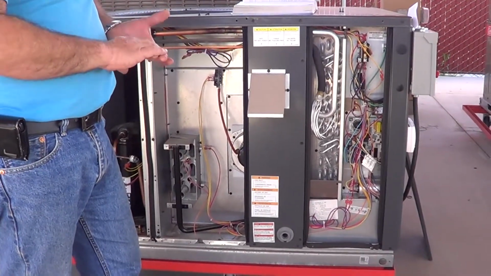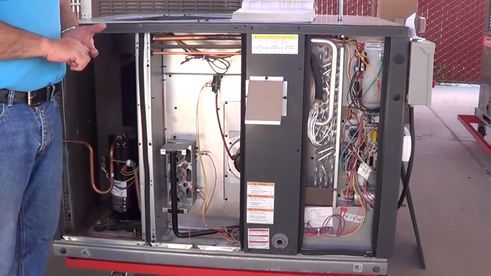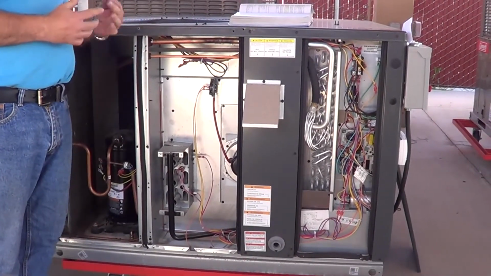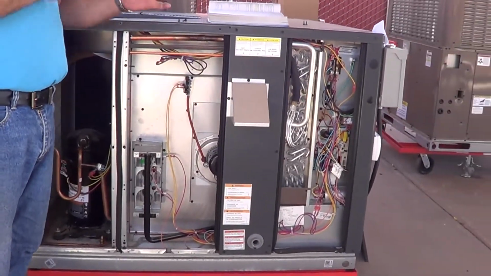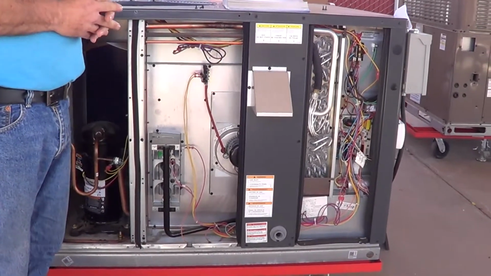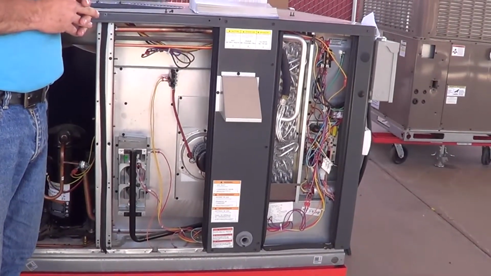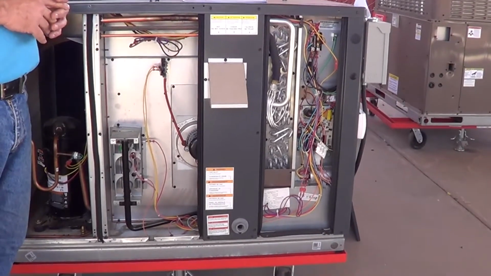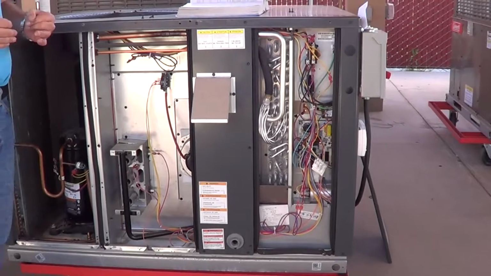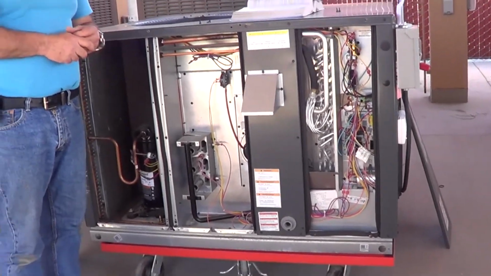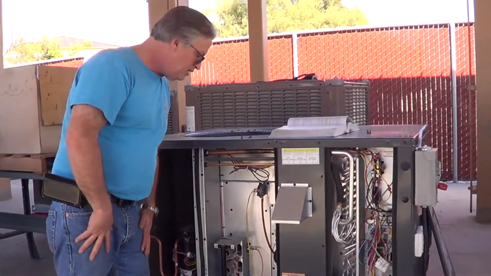The indoor fan is always delayed on a furnace to give the heat exchanger a chance to get warm so that we get nice warm air into the building upon startup rather than creating a cold draft. And then the indoor fan is always delayed off so as to give the chance for the heat exchanger to cool down. And also we're making use of that heat energy and putting it into the building where we want it rather than letting it escape to the environment.